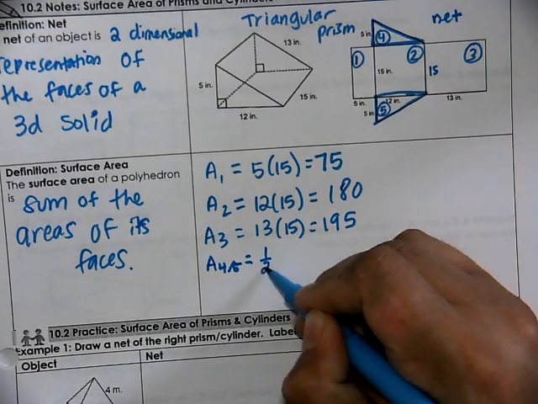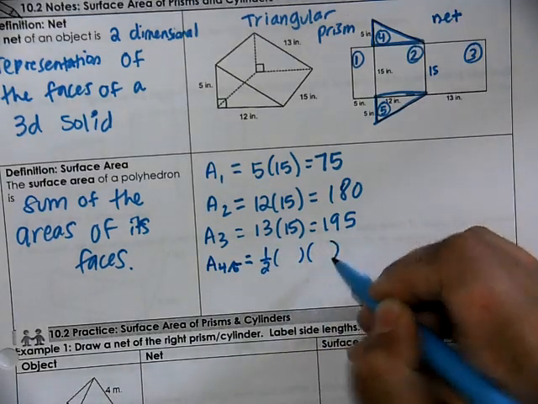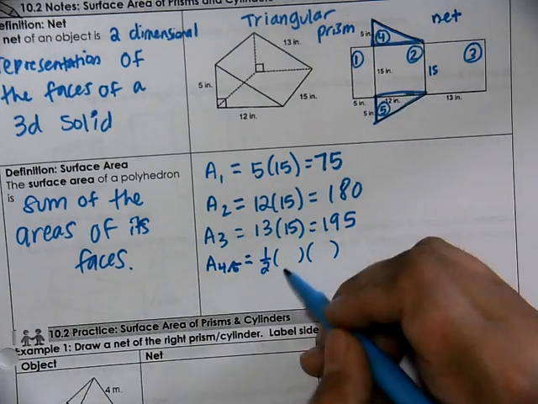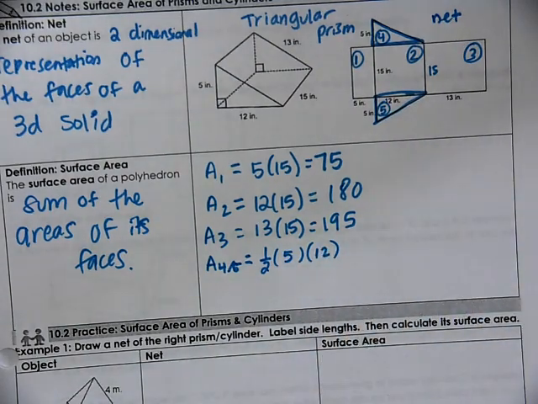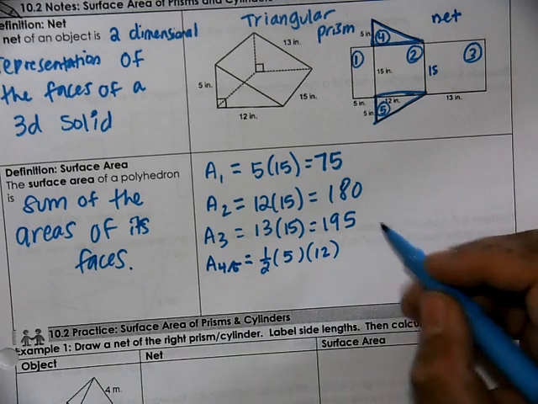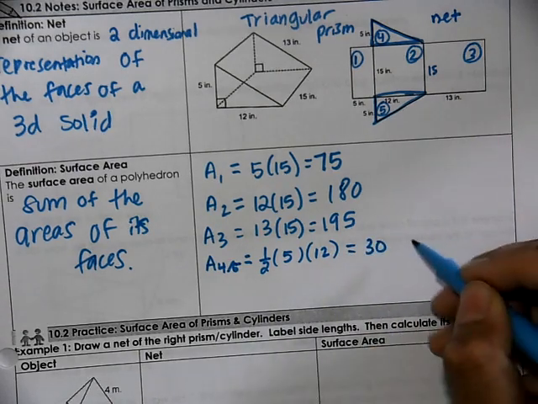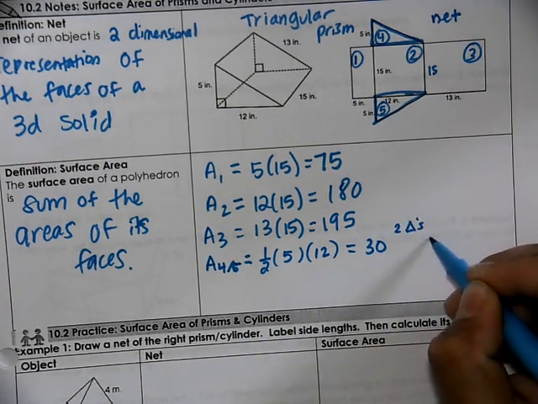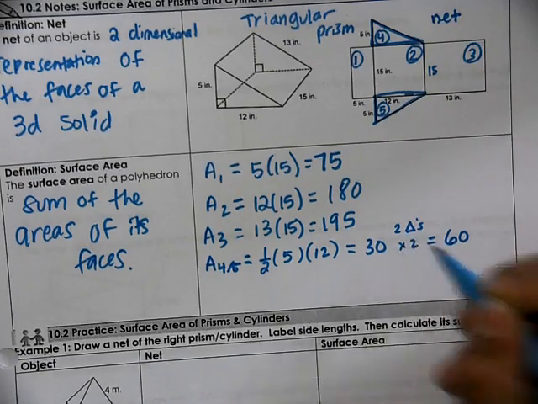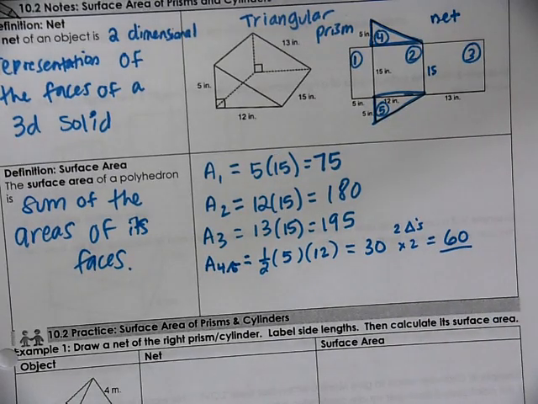The formula for a triangle is 1/2 base times height, and the base is 5 and the height is 12 for both those triangles. And when I find the answer for that, it's 30, but remember I have 2 triangles, so that's going to be a total of 60 when I'm done between the 2 triangles.